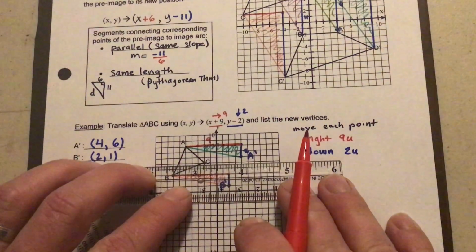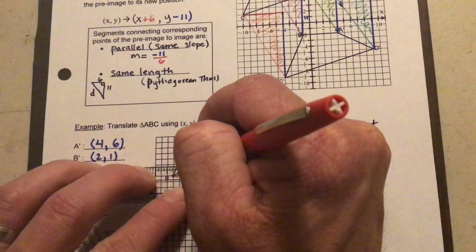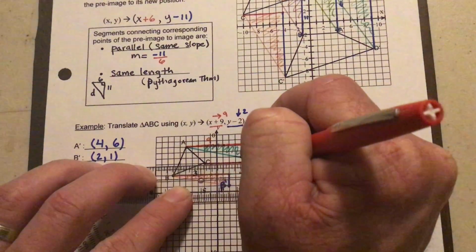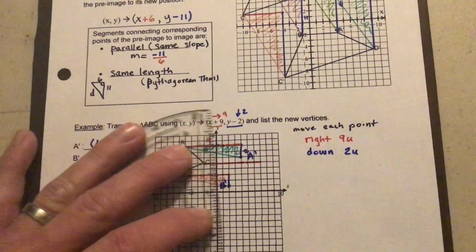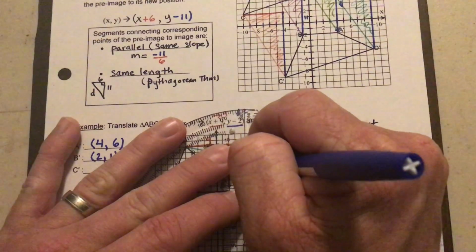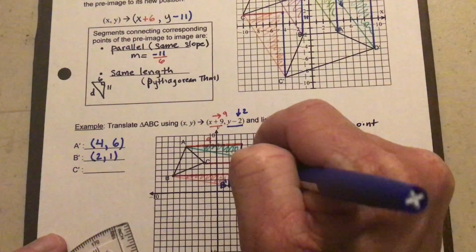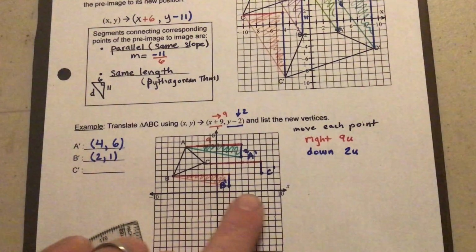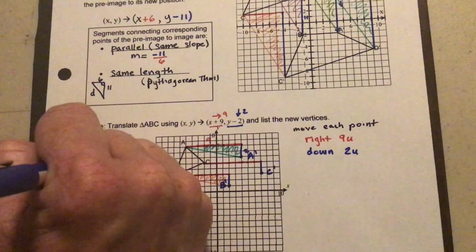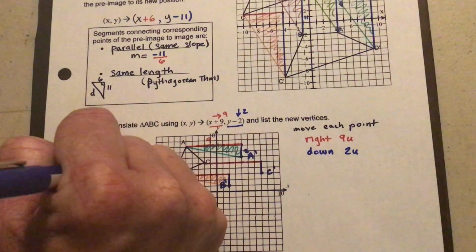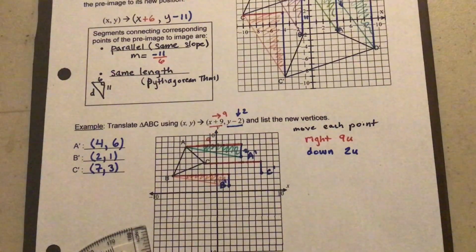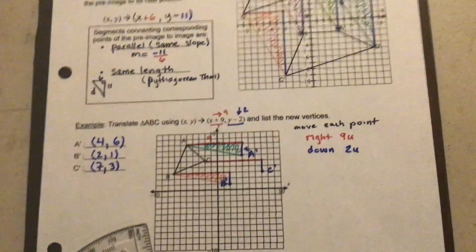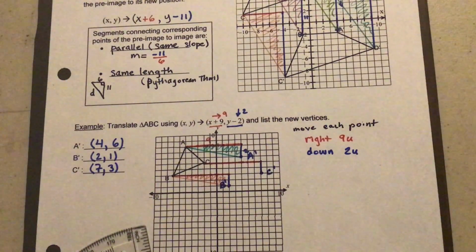C prime is going to move 9 to the right, and down 2 units. And that's going to be our C prime. Okay. C prime, if we look at it, is going to be right 7, up 3. So that new coordinate is going to be (7, 3). Okay, so let me go and draw on my triangle now after I shade this one in. So this one I'm going to do in a different color. So let's do that.